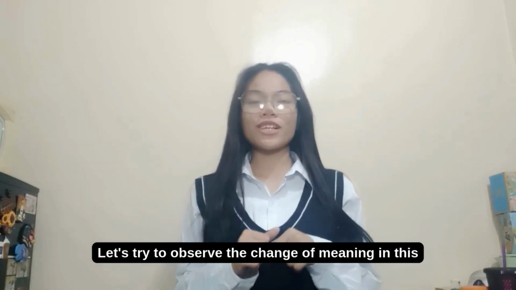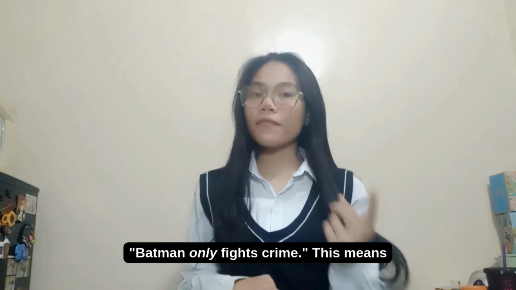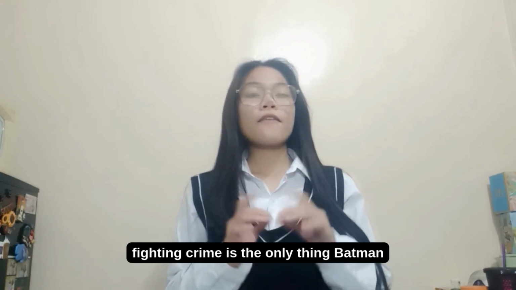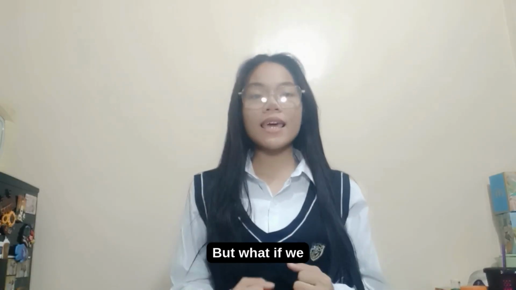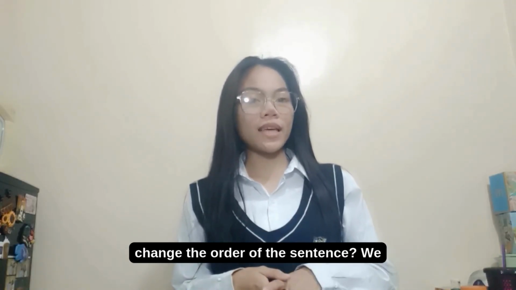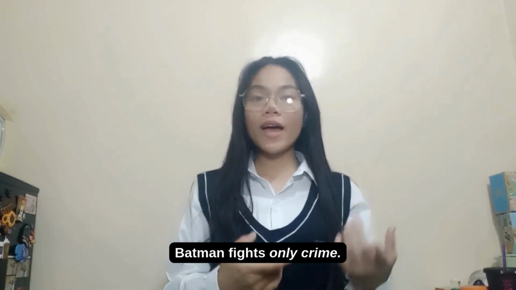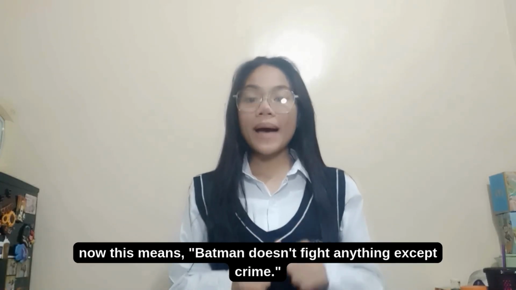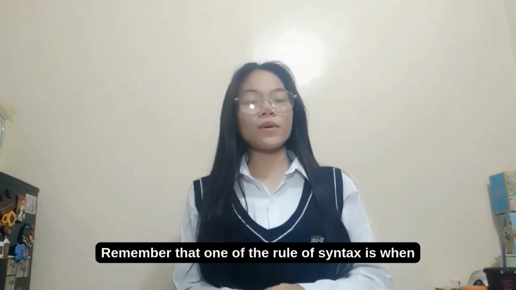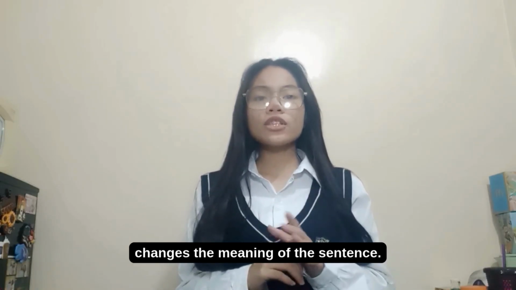Let's try to observe the change of meaning in this example. First, Batman only fights crime. This means fighting crime is the only thing Batman does. But what if we change the order of the sentence? We have here now, Batman fights only crime. Now this means Batman doesn't fight anything except crime. Remember that one of the rules of syntax is when you change the placement of a word, it often changes the meaning of the sentence.